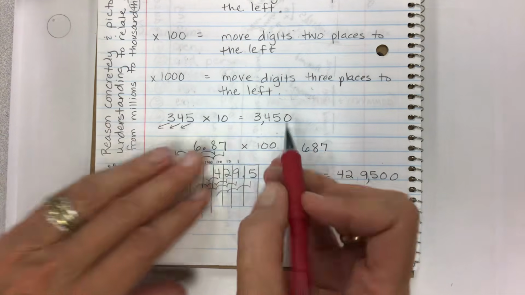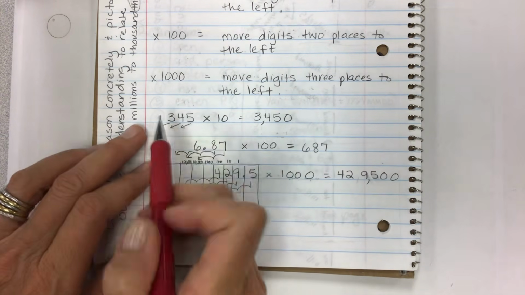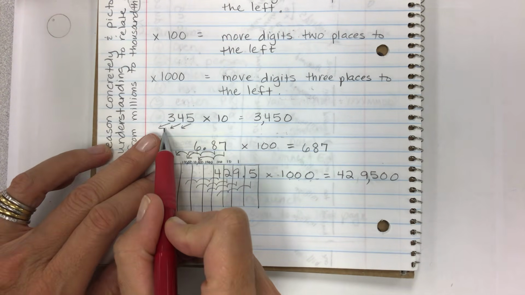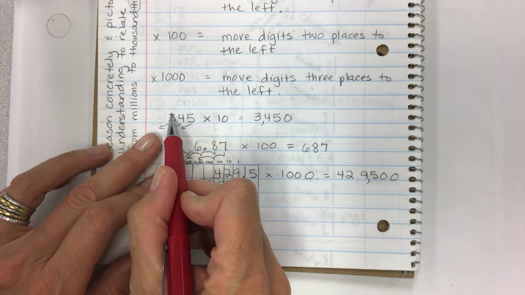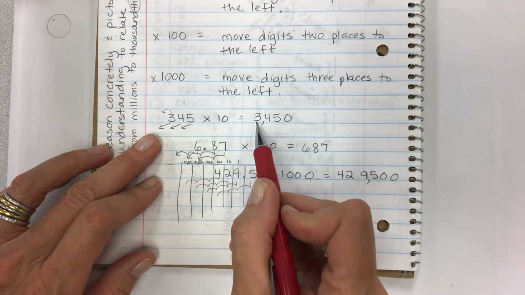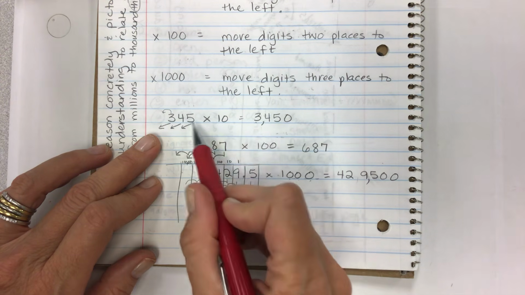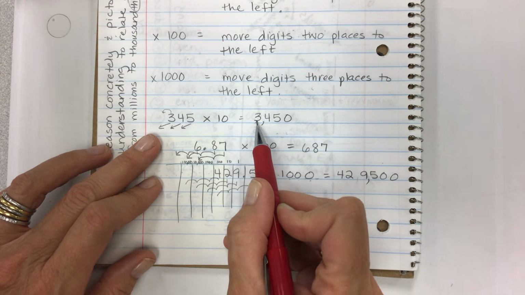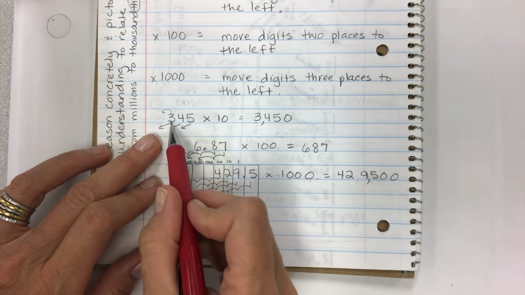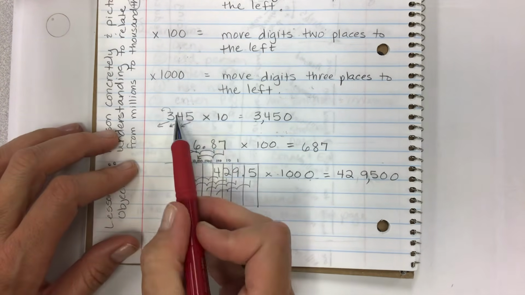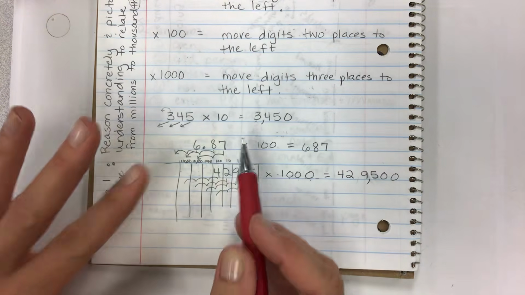Now, this doesn't have a chart right here, but I'm going to show you how. 345 times 10 would shift all the 3, 4, 5 together one place value position over. This was in the hundreds place. When you shift it 1 time, it's going to be in the thousands place. So you get 3,450. Notice there are no zeros inserted in between. You don't mix up the digits.